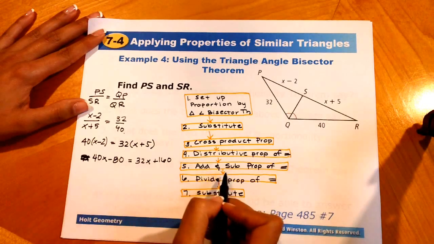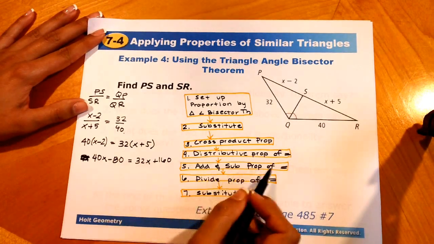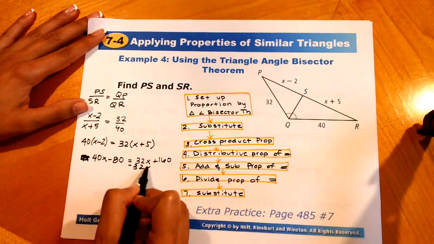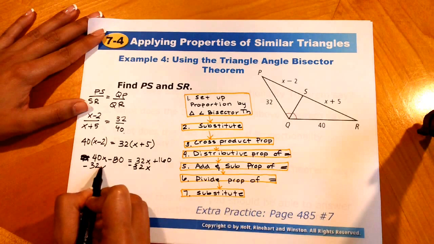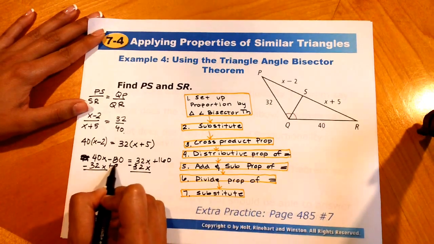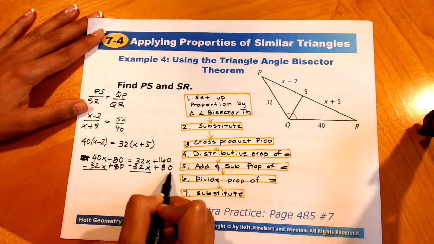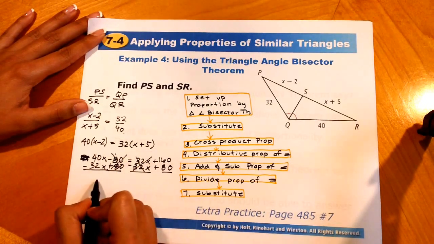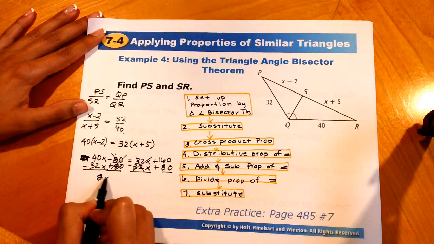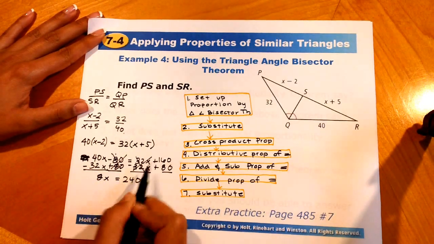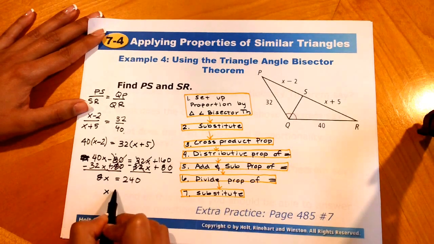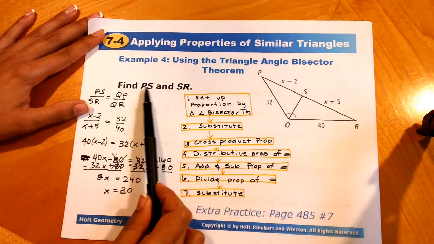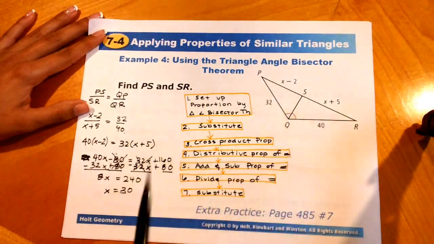Then I'm going to use the addition property of equality and the subtraction property of equality to solve. I'm going to subtract 32x from both sides. And I'm going to add 80 to both sides. Those are my zero pairs. I end up getting 8x equal to 240. Divide both sides by 8, I get x equal to 30. But the question didn't ask me to find x, it asked me to find PS and SR. So I need to substitute it into those values.